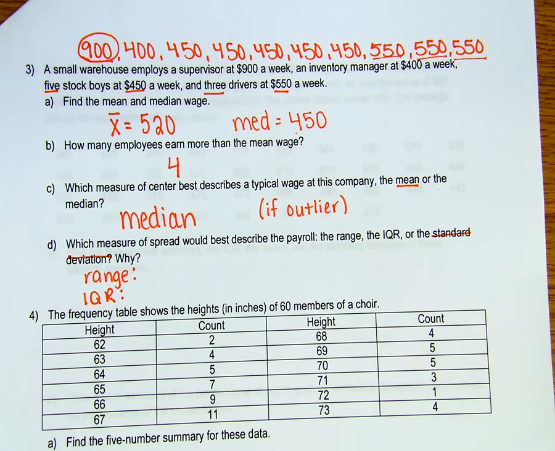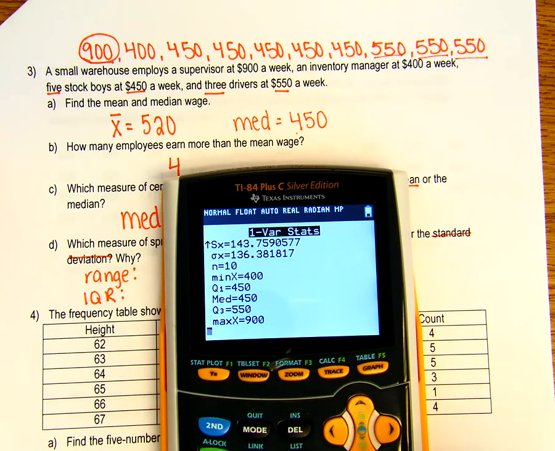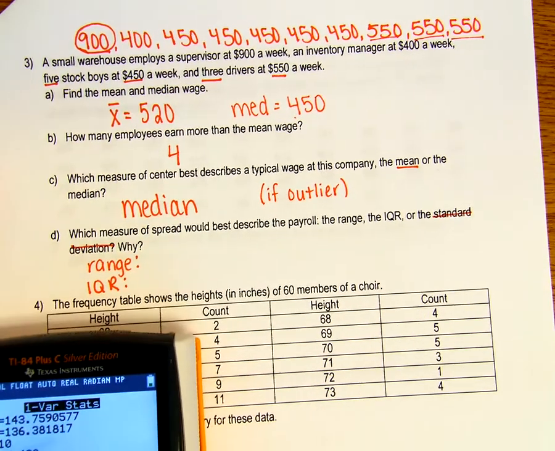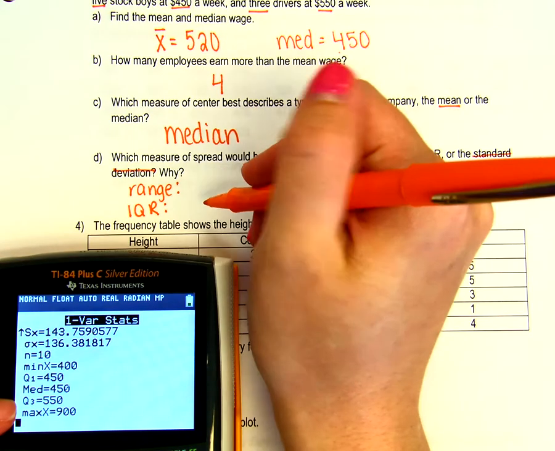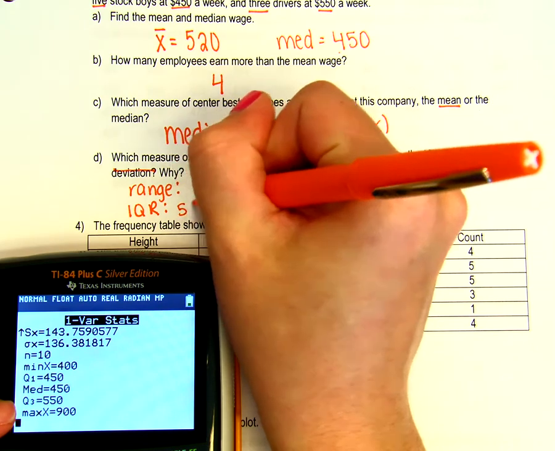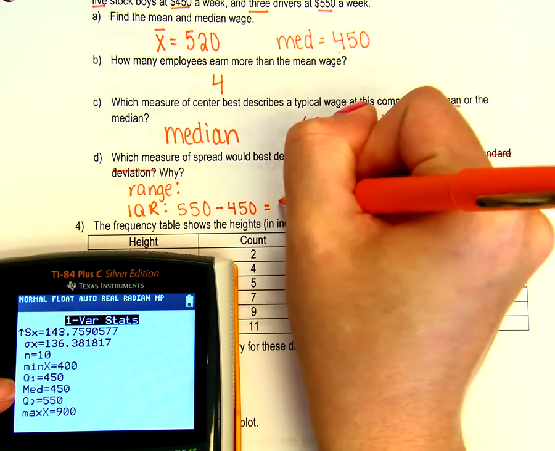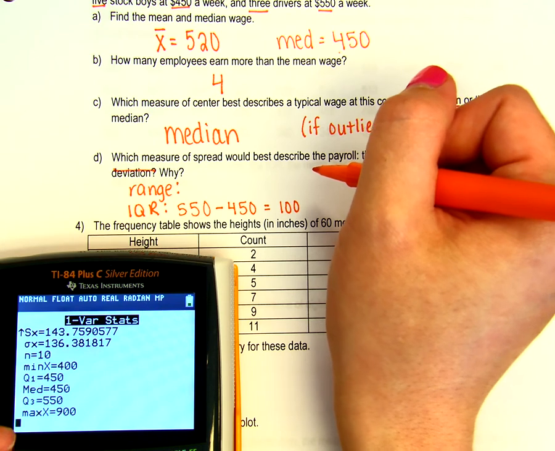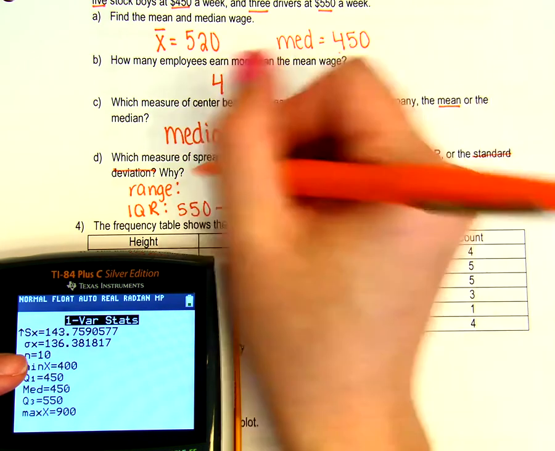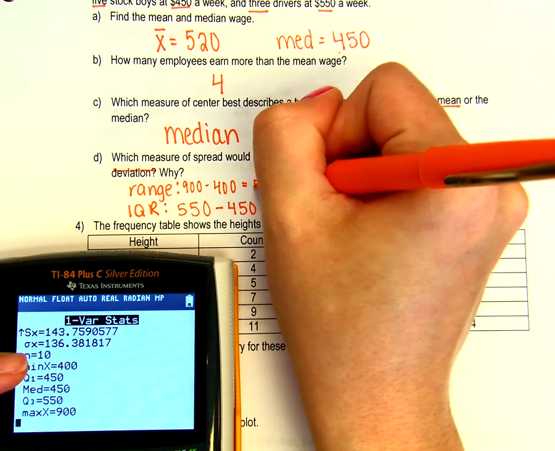If we look back in our calculator screen, we have the 5-number summary down here at the bottom. So we can use that to find the IQR. The IQR, remember, is Q3 minus Q1. Q3 is 550 minus Q1, which is 450, which equals 100. And then our range is the highest minus the lowest, so 900 minus 400 equals 500.